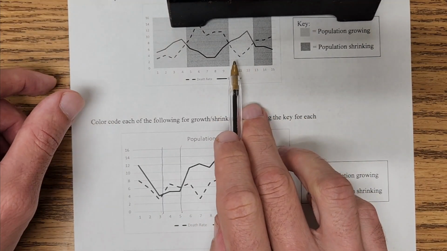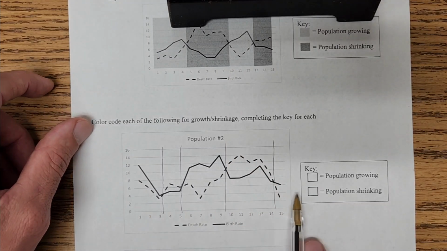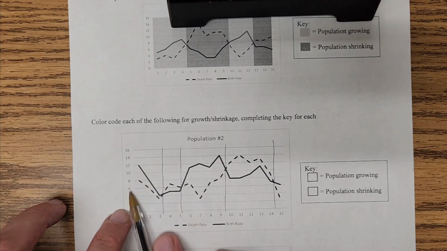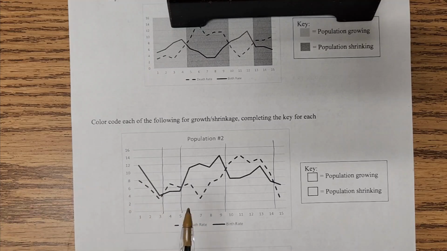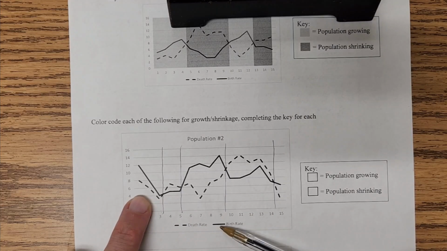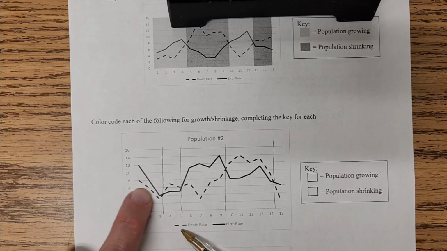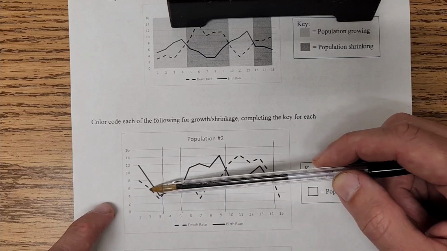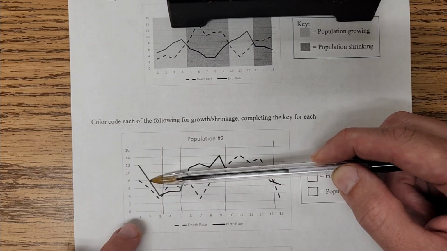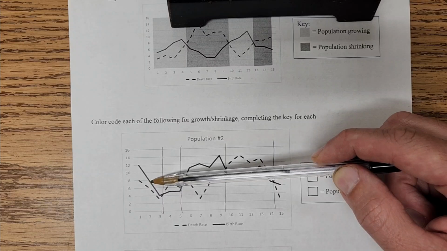Because just like here, you're going to say during what years is it growing, what years is it shrinking. So is this set of years growing or is it shrinking? In order to figure that out, we've got to look at what it is. Okay, the death rate's down here. That's the dotted line. The birth rate's up here. So in any given year, the death rate is below the birth rate. The birth rate's above the death rate. If birth rate is higher, population's growing.